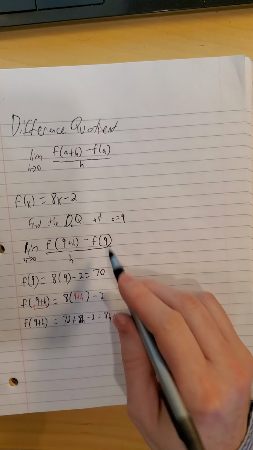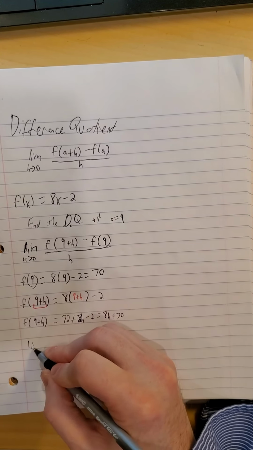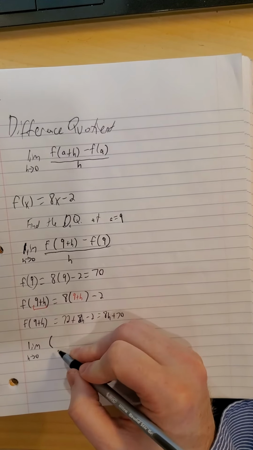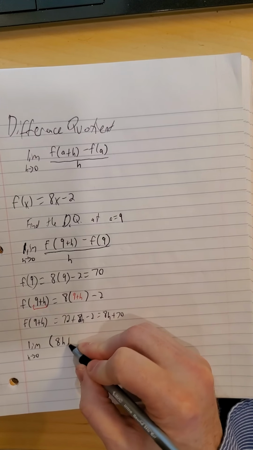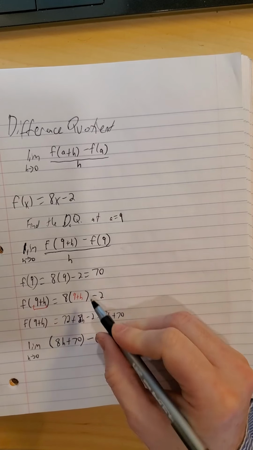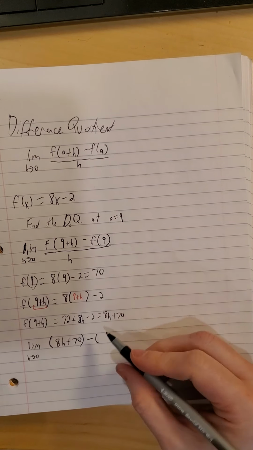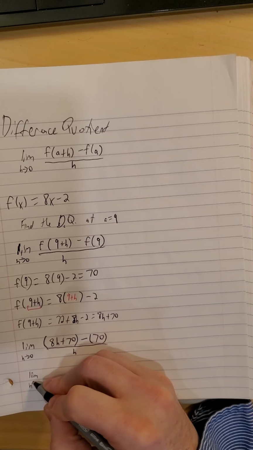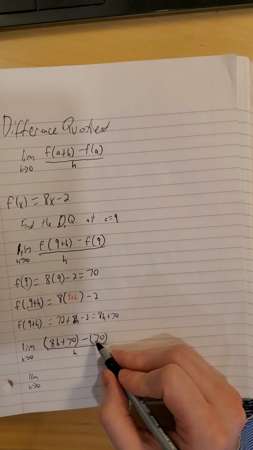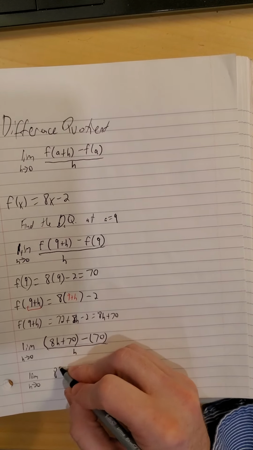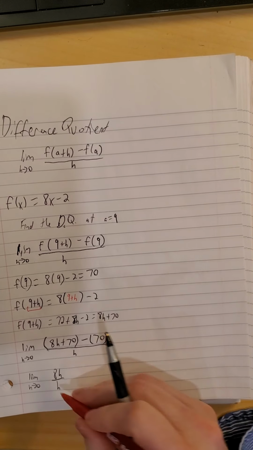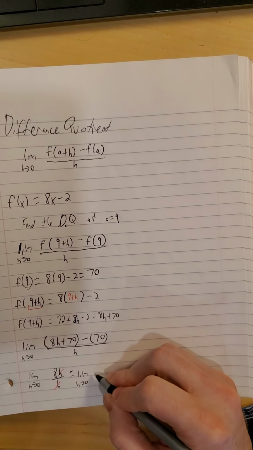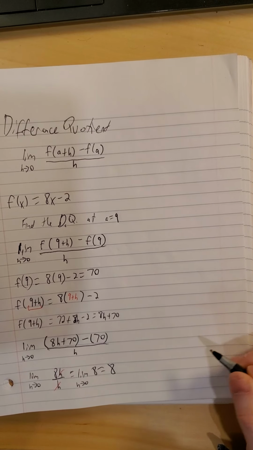So now I have all 3 of the pieces that I need. So this difference quotient, I would take the limit as h approaches 0 of, up top we'll have 8h plus 70 minus f of 9. F of 9 was 70, and h at the bottom. So the limit as h approaches 0 of, so notice 70 minus 70 is 0. That'll drop out. 8h over h. The h's will cancel. So the limit as h approaches 0 of 8 is just 8.